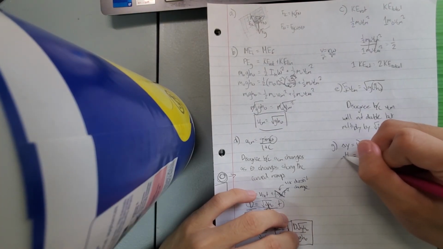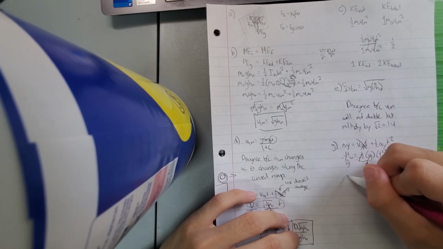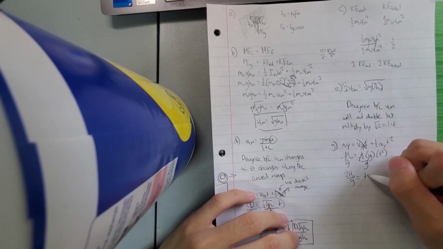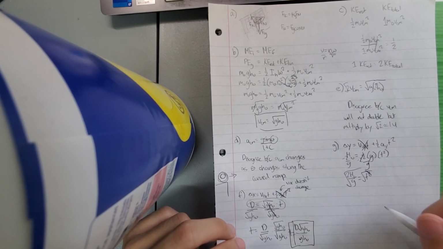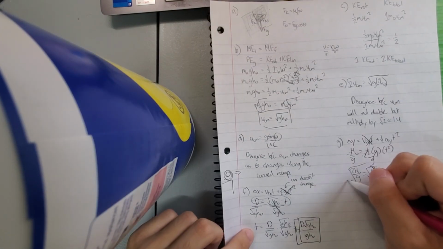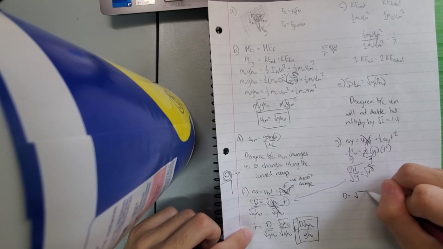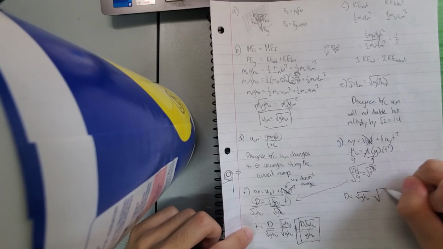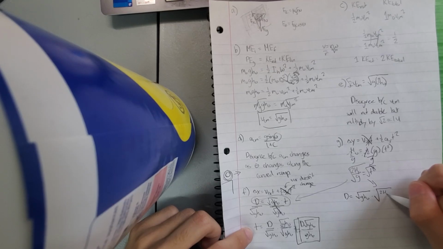So times 2 both sides, divided by g both sides. So it becomes 2 uppercase H naught over g equals t squared. So square root both sides. So t equals square root of 2 uppercase H naught over g. And then we can plug it back into here. So D equals square root of g h naught times square root of 2 uppercase H naught over g.